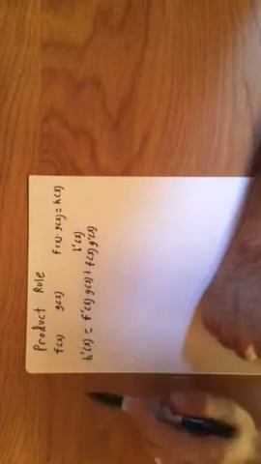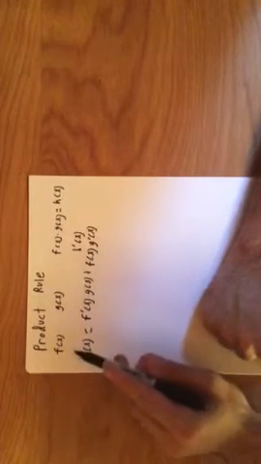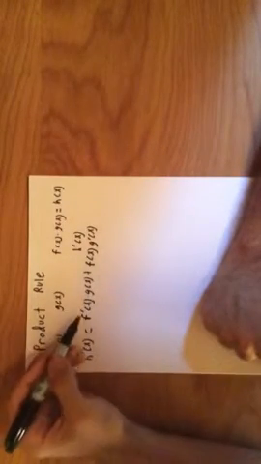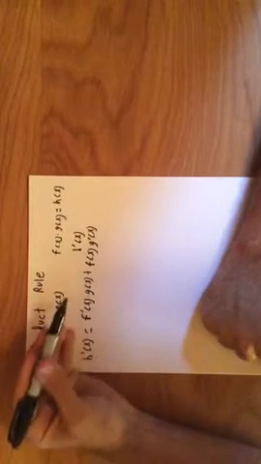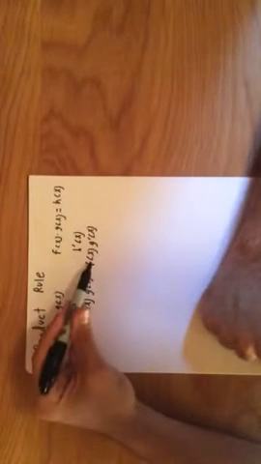So, in words, the derivative of the product of two functions is going to be the derivative of the first multiplied by the second, plus the first multiplied by the derivative of the second.